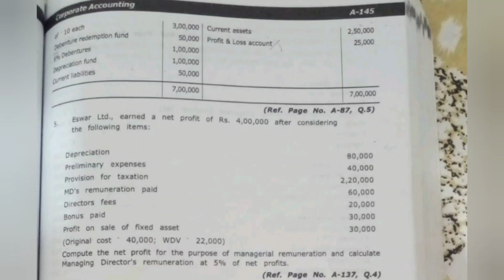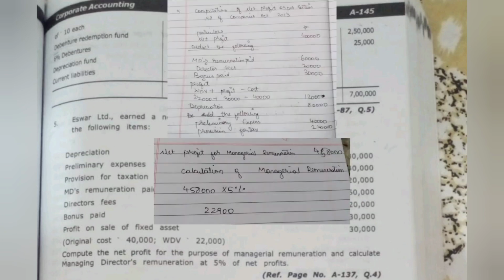It is very important to calculate the managerial remuneration. Here we have the question: Ishwar Limited earned a net profit of rupees 4 lakh after considering the following items: depreciation, preliminary expenses, provision for taxation, MD's remuneration paid, director fees, bonus paid, profit on sale of fixed asset, original cost and written down value, which is 22,000. We need to calculate the net profit for the purpose of managerial remuneration and calculate the managing director's remuneration at 5% of the net profit. We need to go through this.